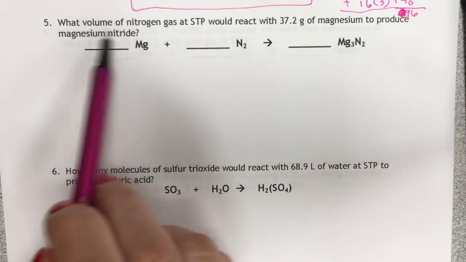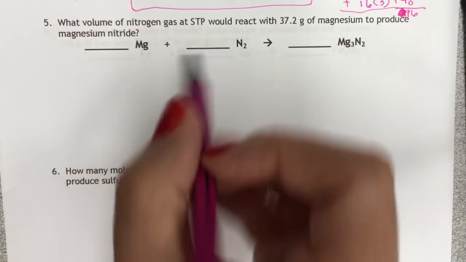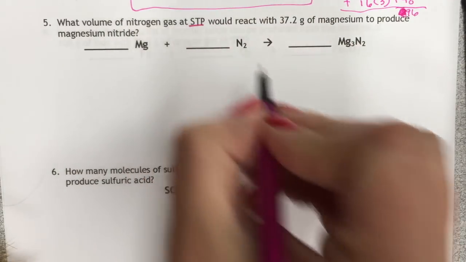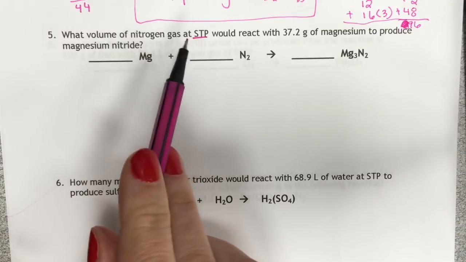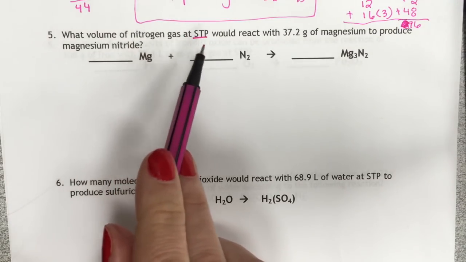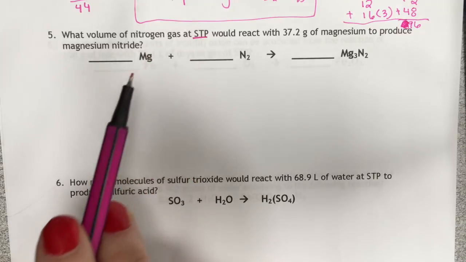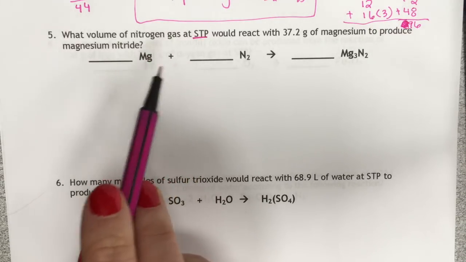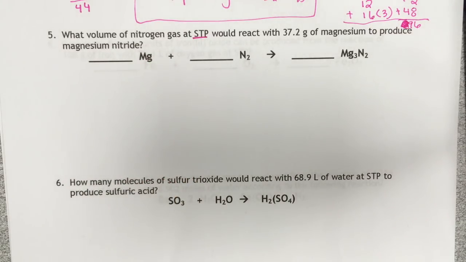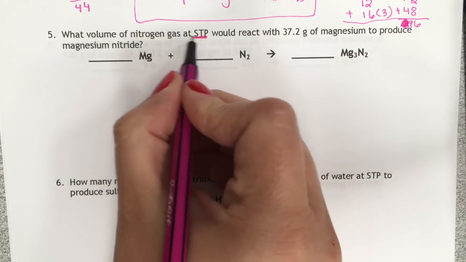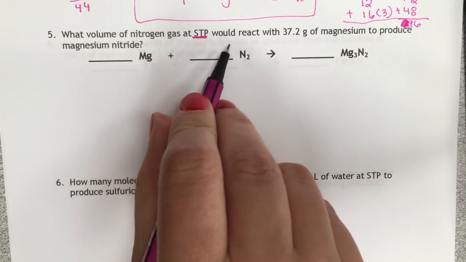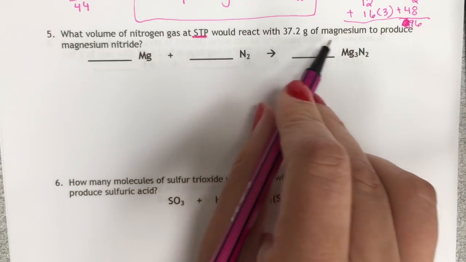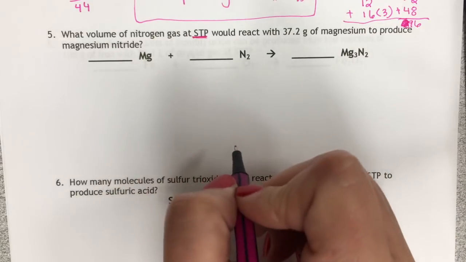The question says, what volume of nitrogen gas at STP? Remember, guys, this just means standard temperature and pressure. In IB, they'll start to change your temperature and pressure and gas starts acting differently. You may have been exposed to this in physics, but you'll see this in IB. But here in this test, you can always assume standard temperature and pressure. So what volume of nitrogen gas at STP would react with 37.2 grams of magnesium to produce magnesium nitride?